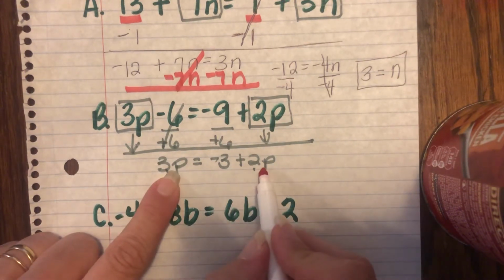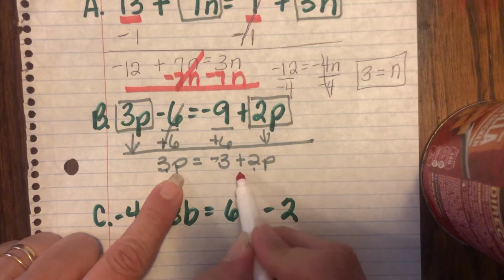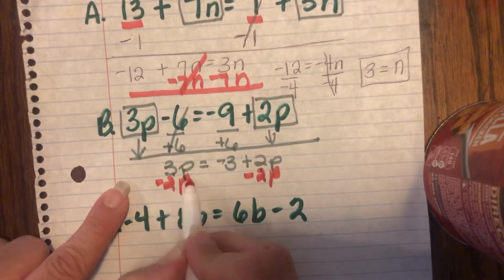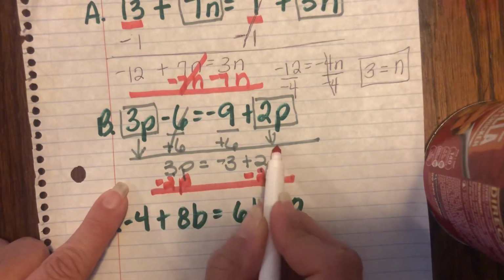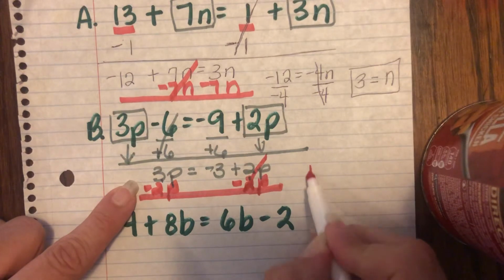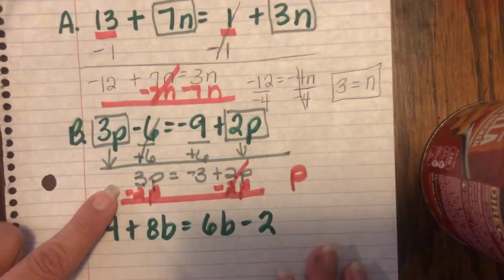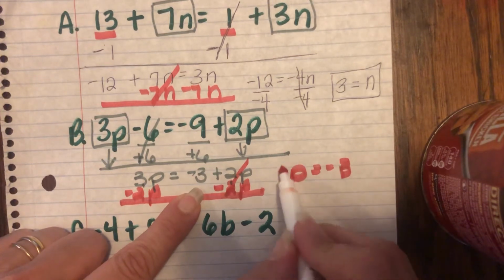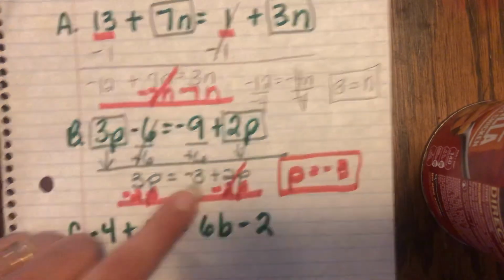So since these guys are the ones that need to join up, I'm going to subtract 2p from both sides. That cancels out. This leaves me with 1p, which looks like this, and I have negative 3. So yay, one less step on that one. We like those.